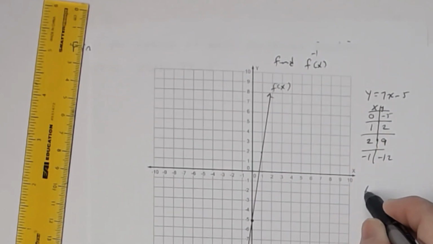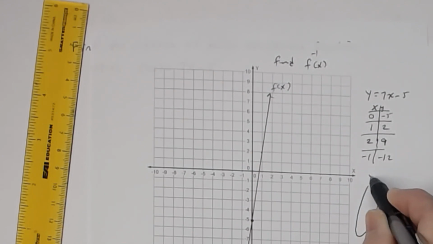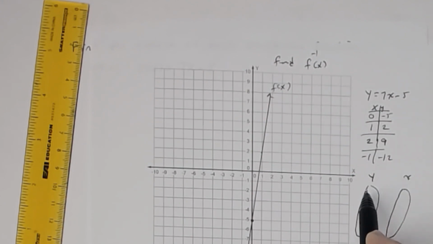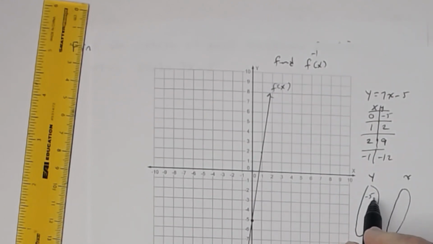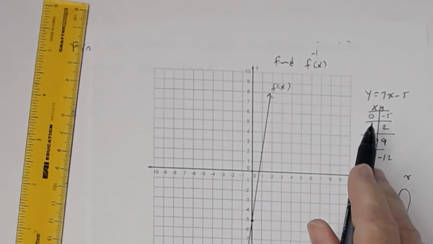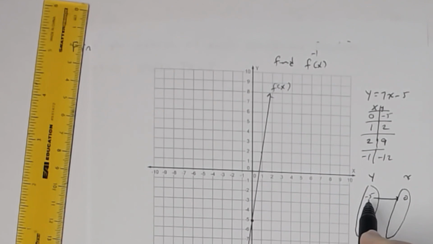If I look at this in terms of a mapping going from y to x, remember for each y value there's got to be one x value. So when y is negative 5, I have just one x value, and that is 0.